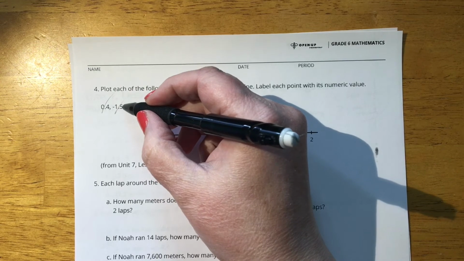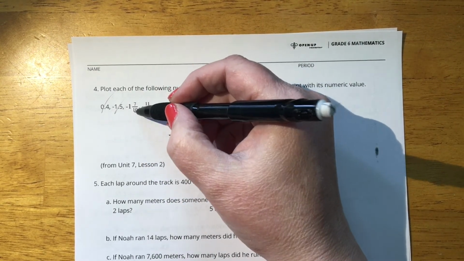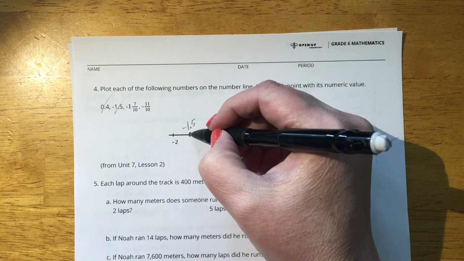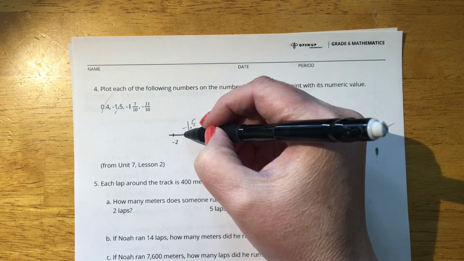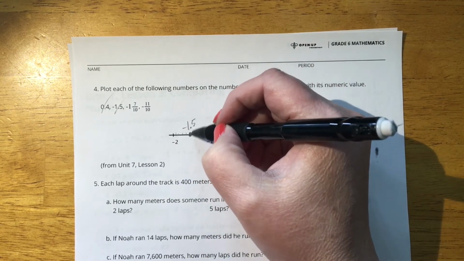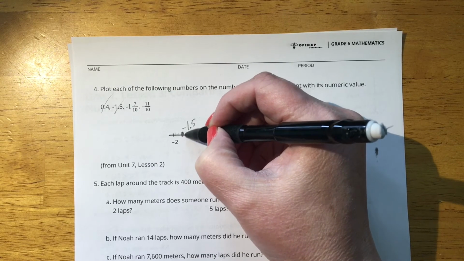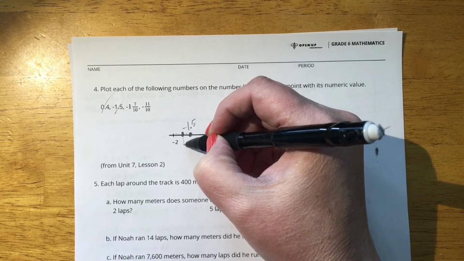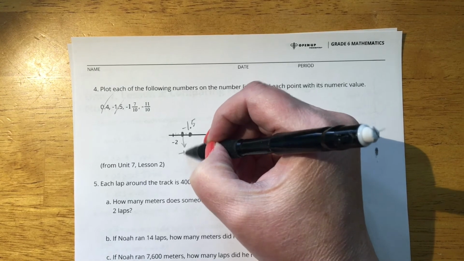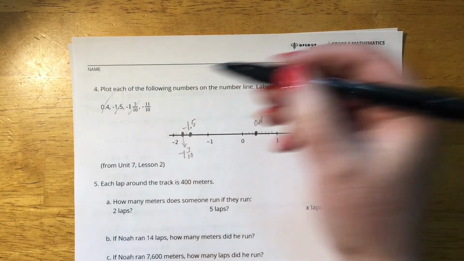This one is negative 1 5/10, if you think about that in place value. And this is 7/10. So if this is 5/10, we're going to go 6/10, 7/10, 8/10, 9/10, 10/10. So that's 5/10, 6/10, 7/10 lives right there. I'm going to label this one down below with a little arrow. -1 and 7/10 lives right there. Now that one's done.